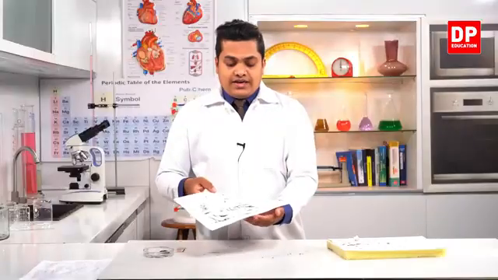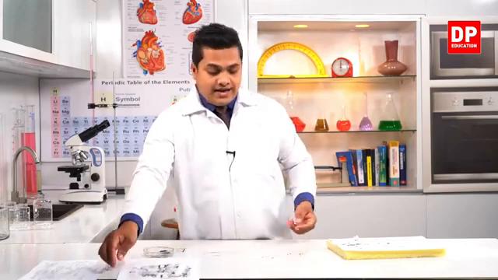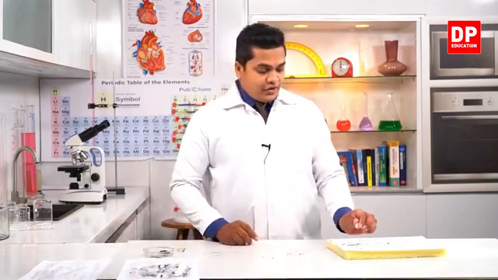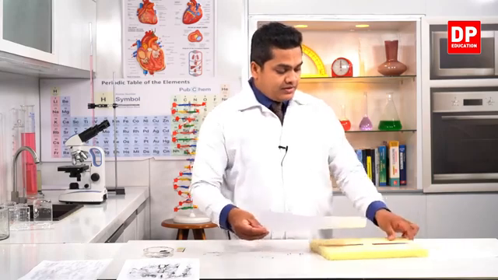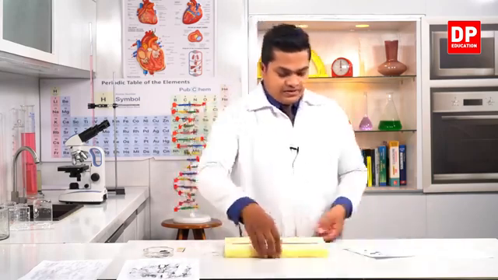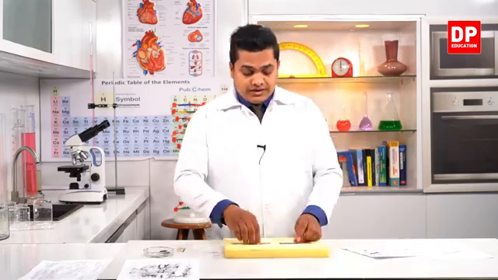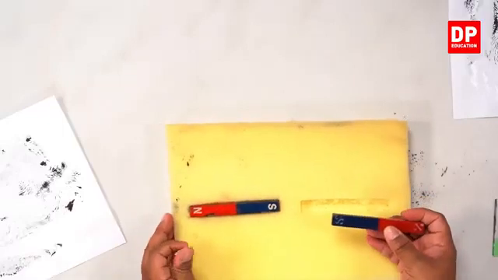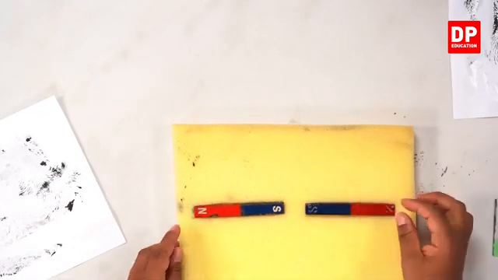And now let's see how the magnetic field lines get arranged if I place the like poles, north or south, together. So I'll keep south and south together like this.